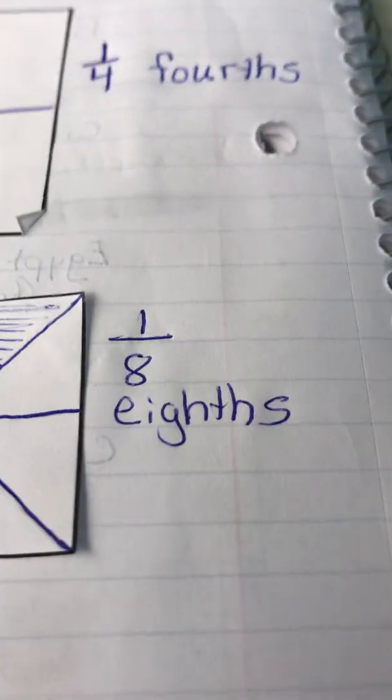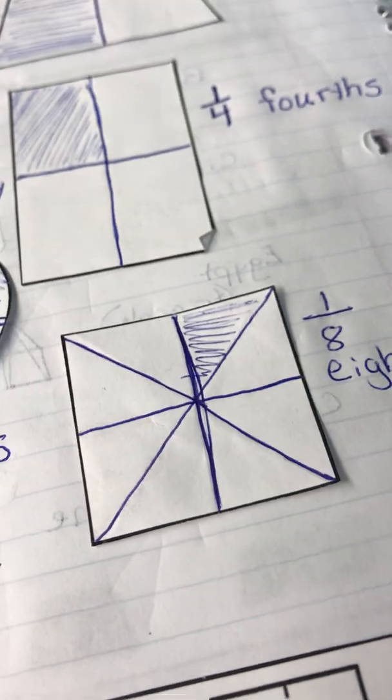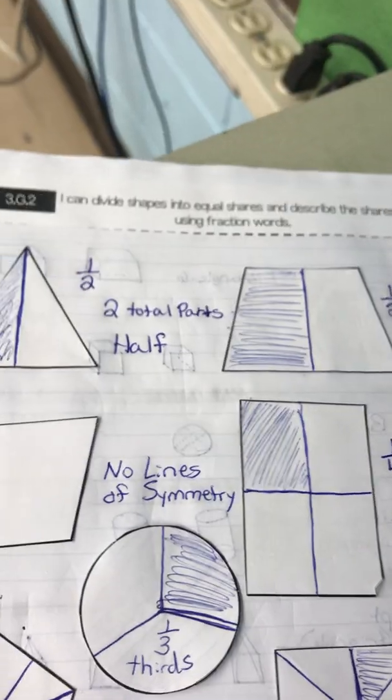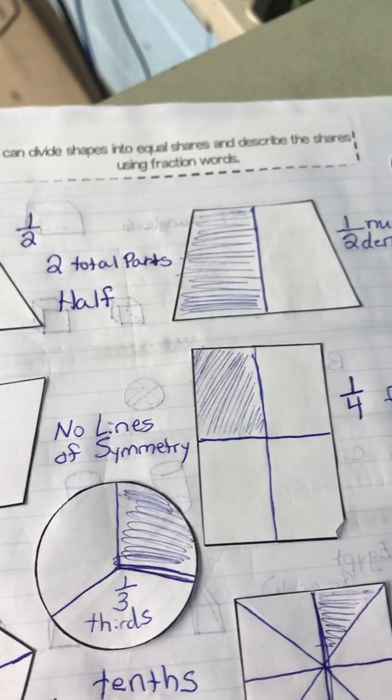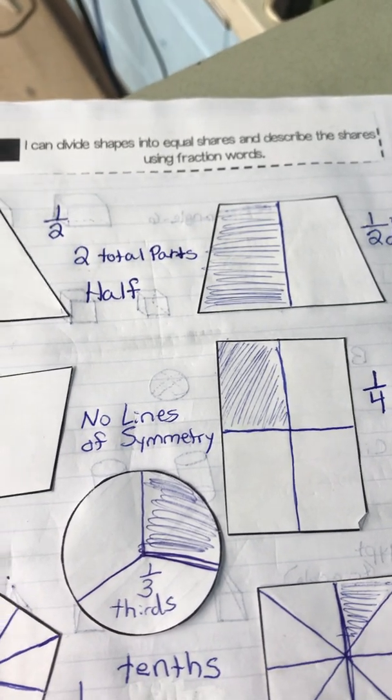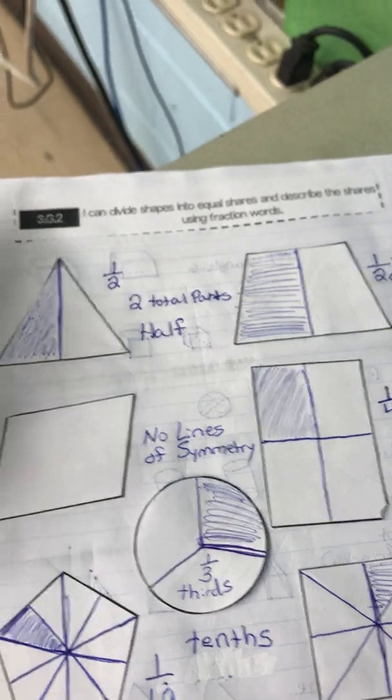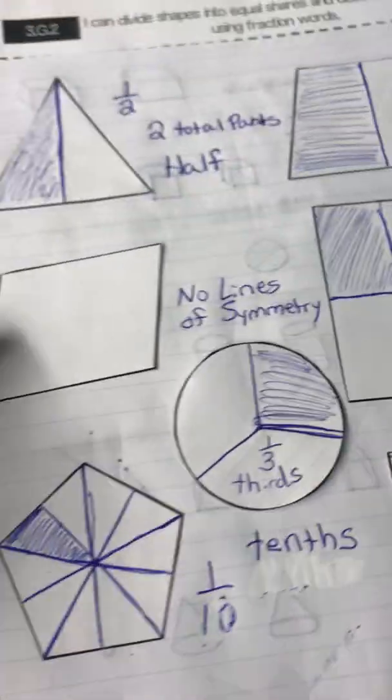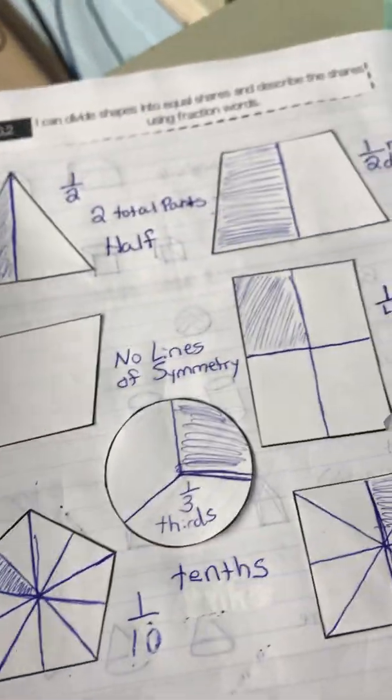Right, this week you've got some interactive notebook pieces. This is still going in your geometry section. So this is the standard that says, I can divide shapes into equal shares and describe the shares using fraction words. So you have one page that's got shapes that are just plain white.